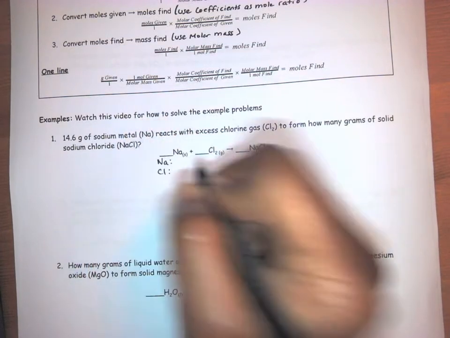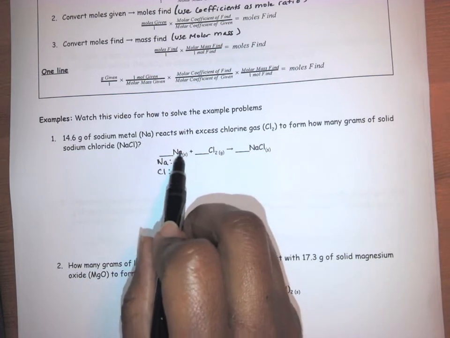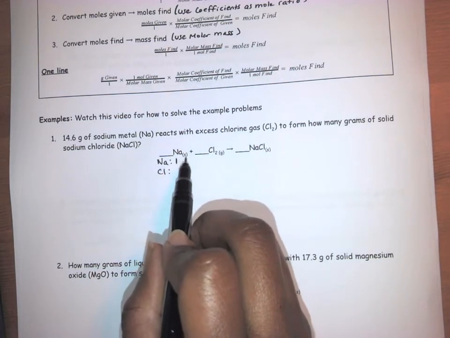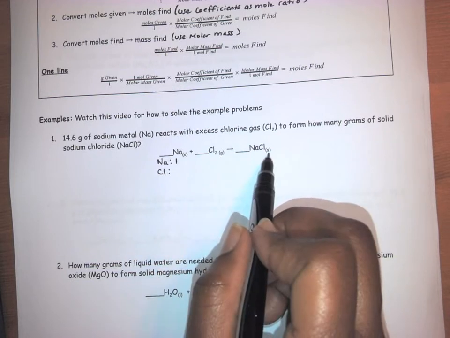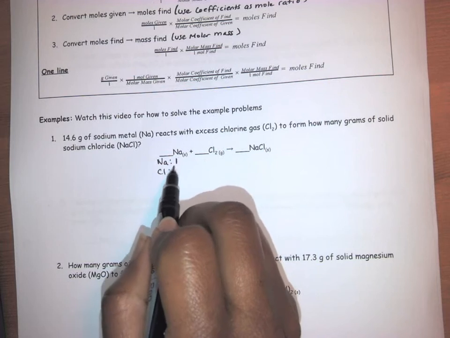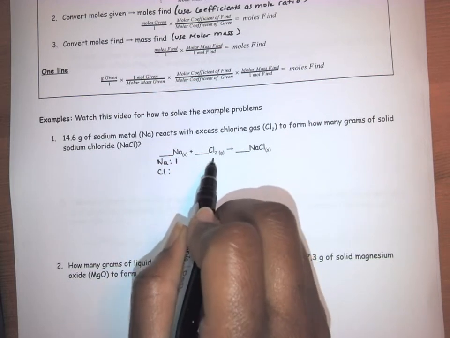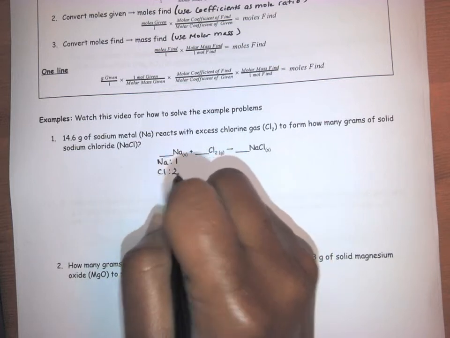and I have chlorine. I notice I have one sodium atom because there's no numerical subscript next to the sodium. That S, by the way, is just because it's a solid. This G is because it's a gas, and that S is because it's a solid. These are just phases that are next to it. So I have one sodium atom, and for chlorine, there's a subscript of 2 next to it, so that means I have 2 chlorine atoms.